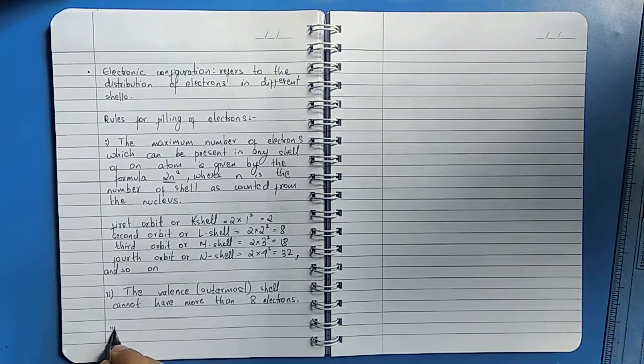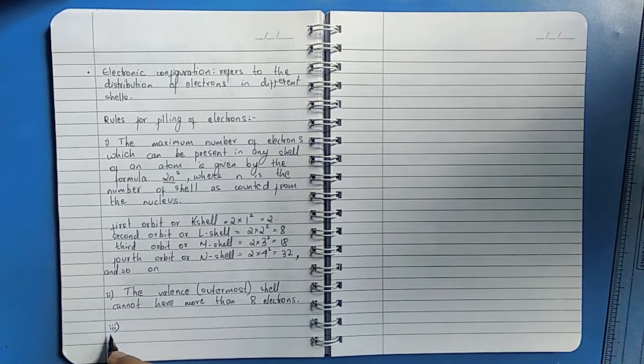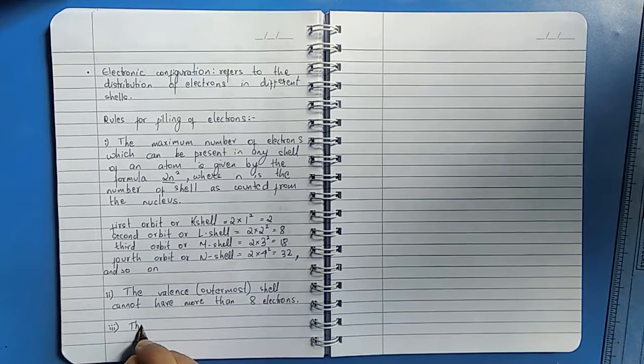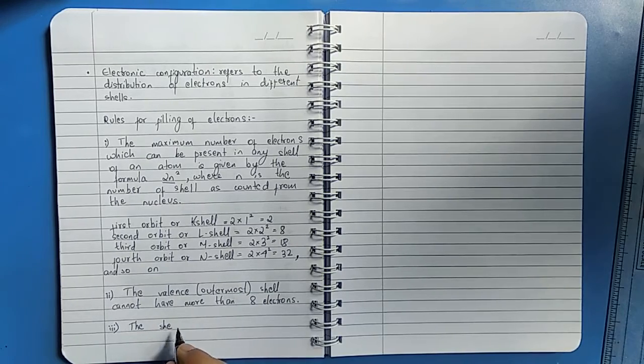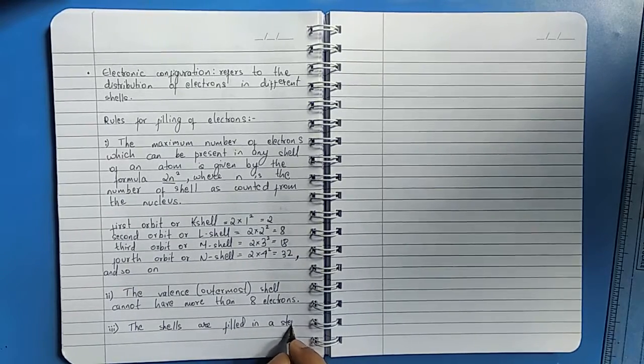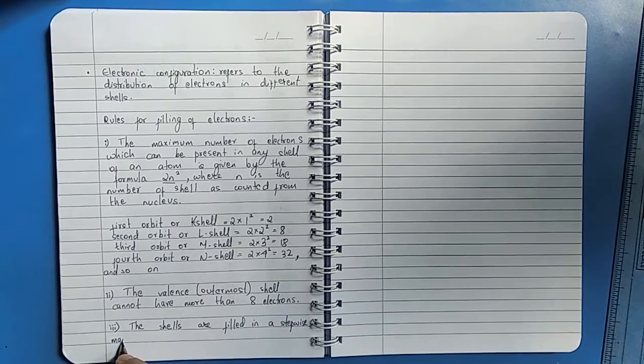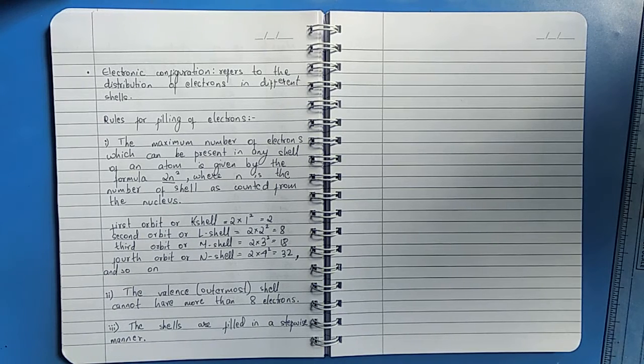And last, the third rule: the shells are filled in a stepwise manner. So first the K shell is filled, then the L, then M, then N, and it continues in the same manner.